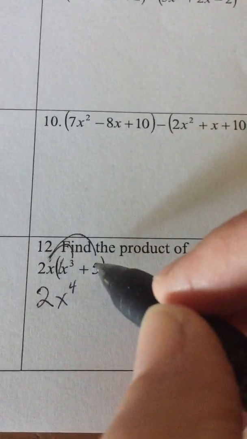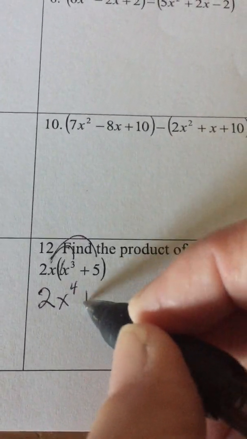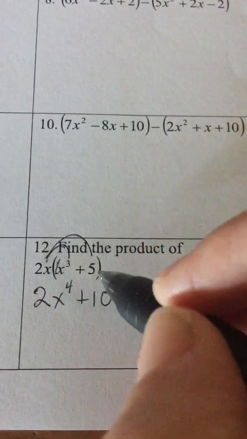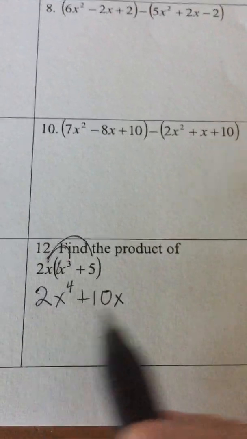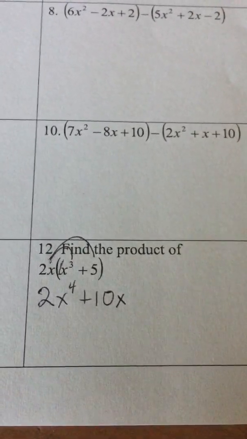And then 2x times 5, you multiply the big numbers. 2 times 5 is a positive 10. And x times no other x's is still just an x. And then parentheses are done. Can you combine any like terms? They are not like terms, so you stop there.